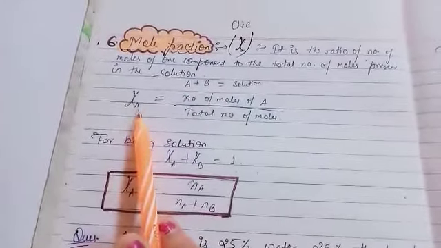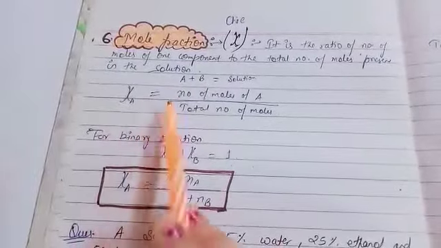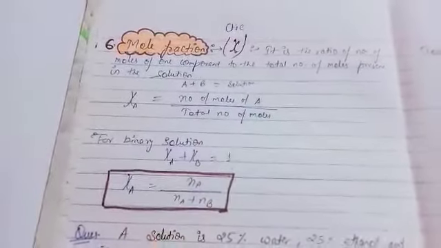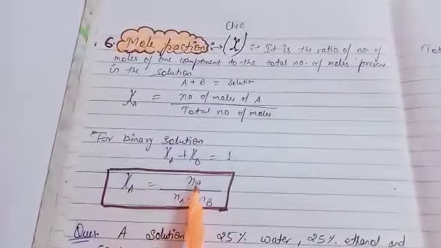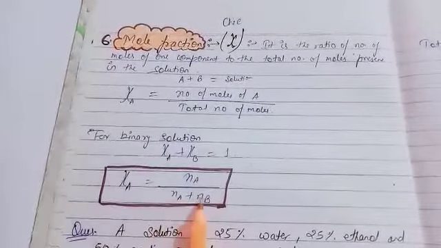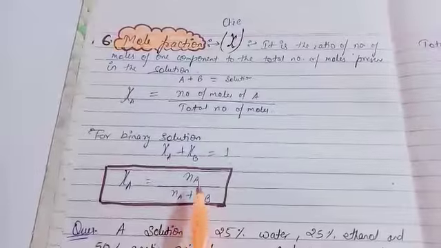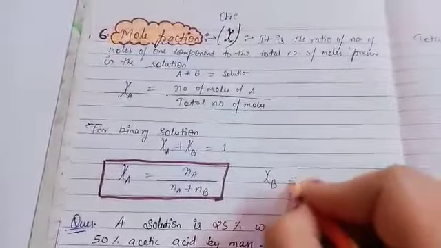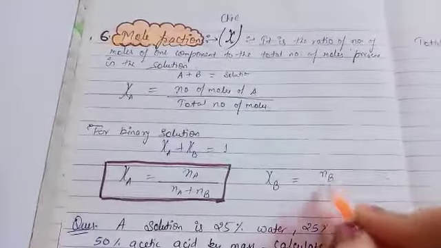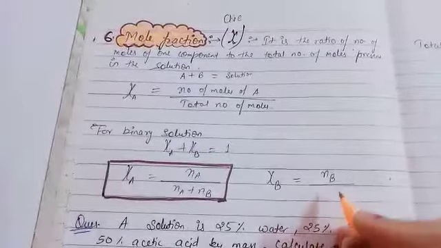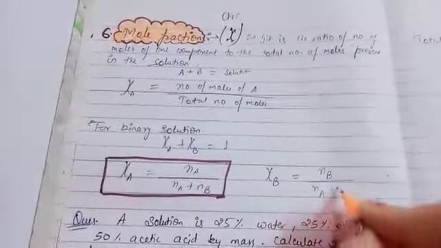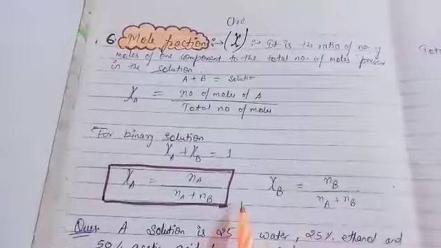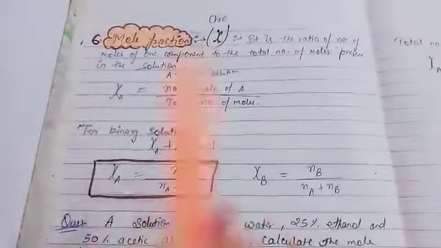Now how to express it. Mole fraction of A is equal to the number of moles of A upon the total number of moles. Now mole fraction of A is equal to Na upon Na plus Nb, because this is the total number of moles. And if instead of A you have to calculate for B, then it is Nb, the number of moles of one component, upon the total number of moles, Na plus Nb. So we calculate mole fraction with the help of this formula.